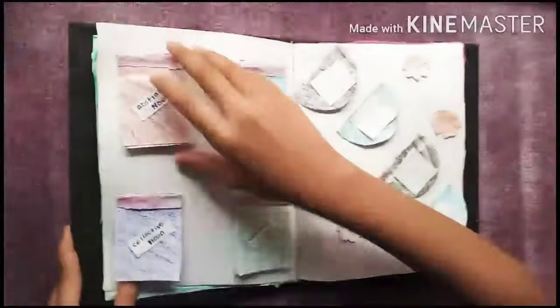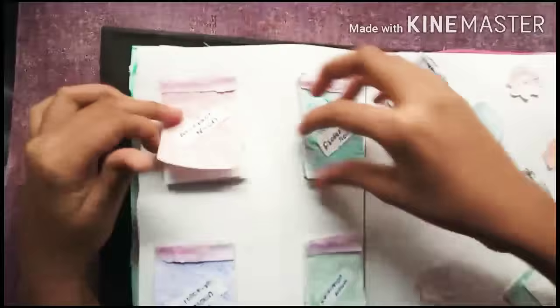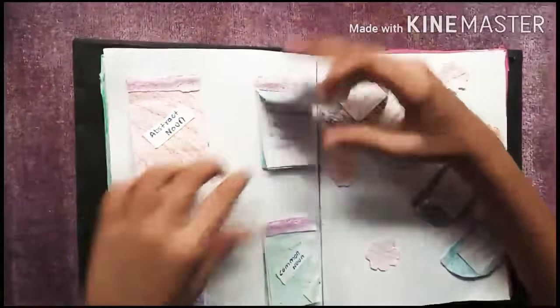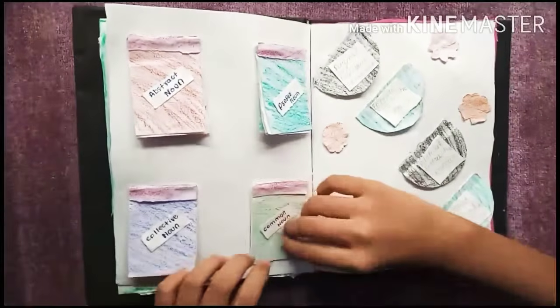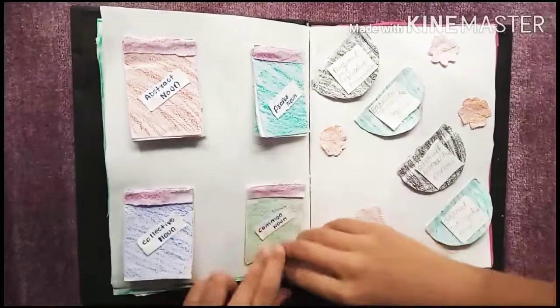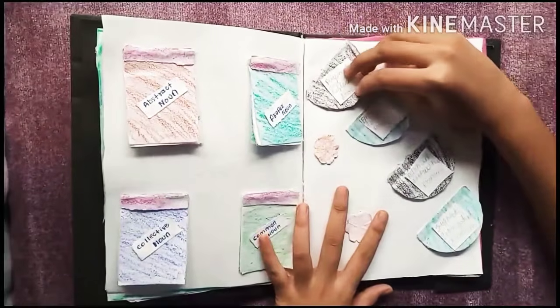This is my fourth chapter about nouns: abstract noun, proper noun, collective nouns and common nouns. Here's my fifth chapter, pronouns.